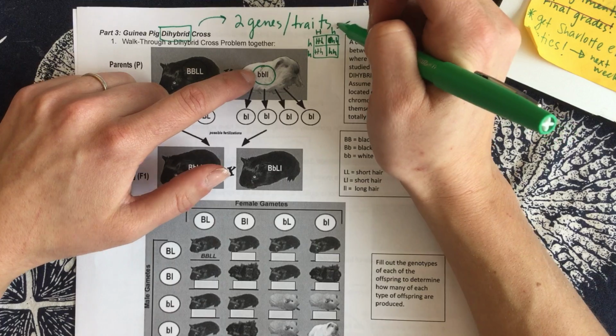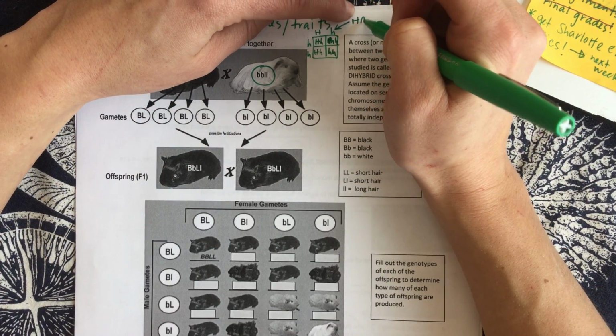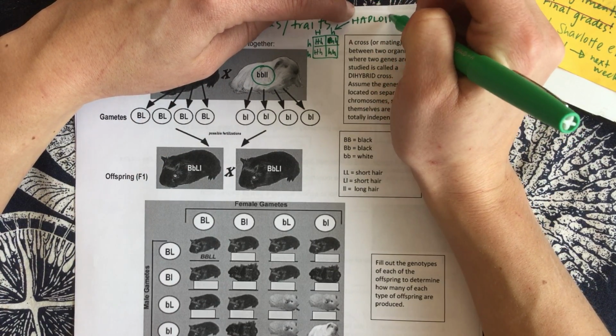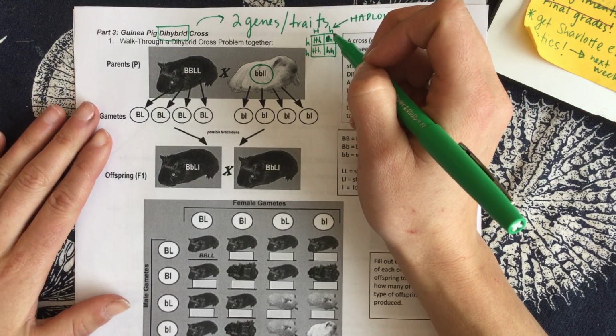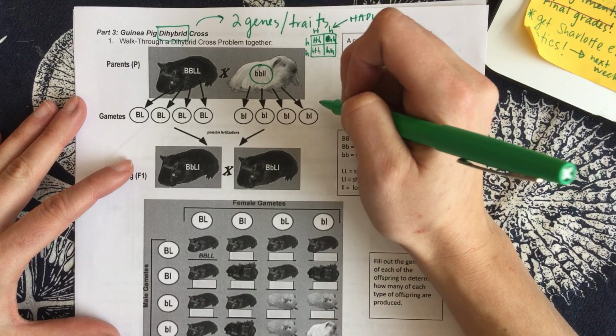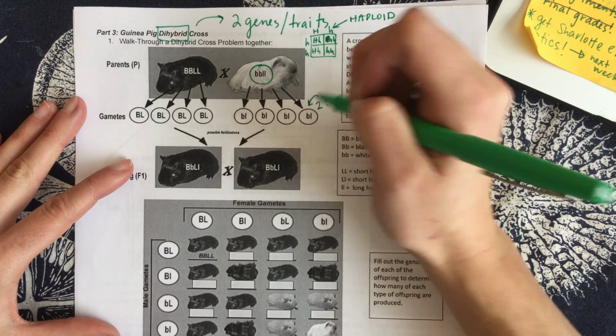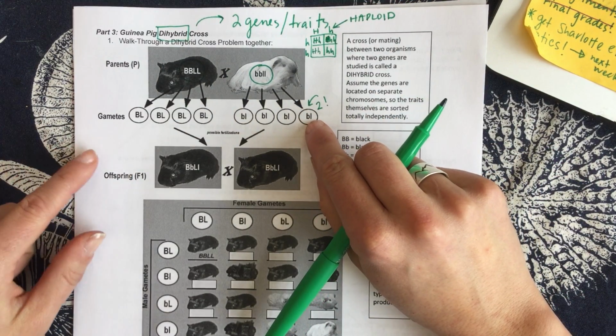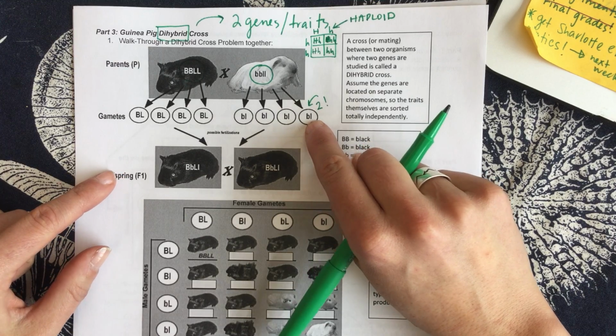So remember, the top of Punnett squares are haploid. So usually there's just one for a single trait. However, now that we're doing two genes, the gametes are going to have 2. And they should be different letters, one for each gene.